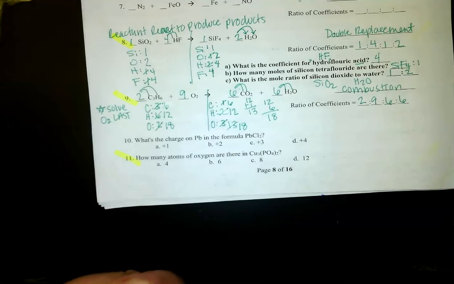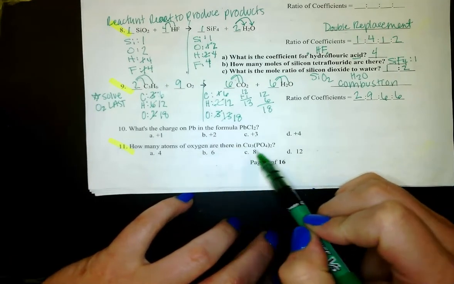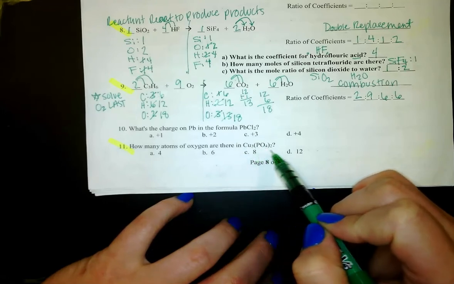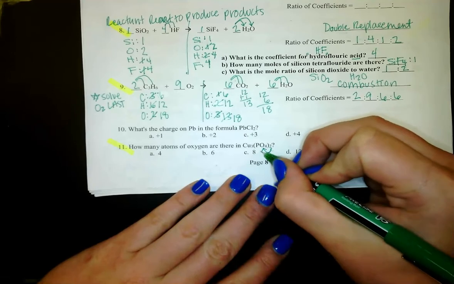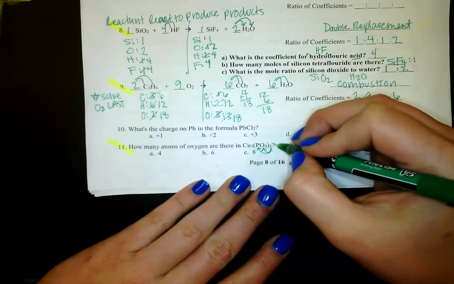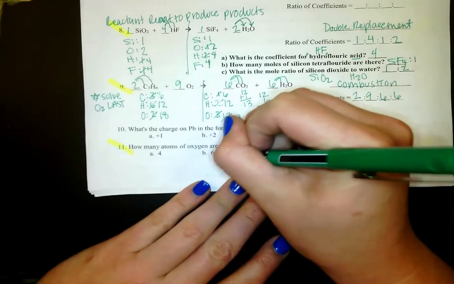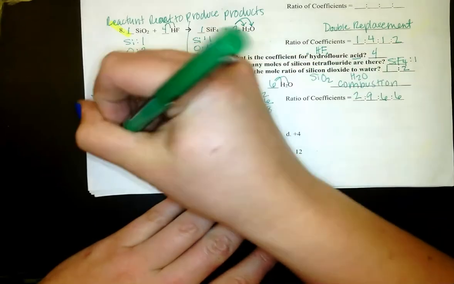Cool. And number 11, the very last one at the bottom. How many atoms of oxygen are there in Cu3PO4? 2. I take that 2, and I'm going to distribute it to both elements. So technically I have 2 phosphoruses, and 2 times 4 is equal to 8 oxygens. So my answer is C.